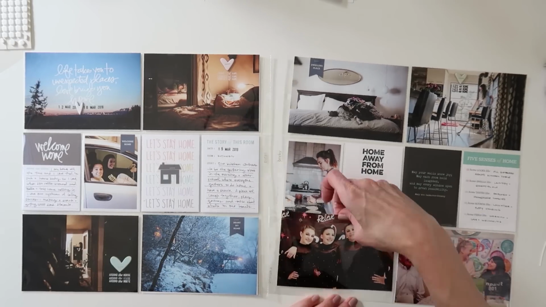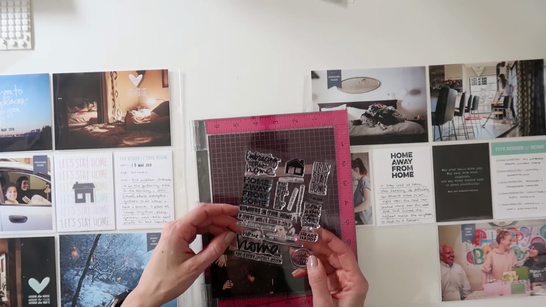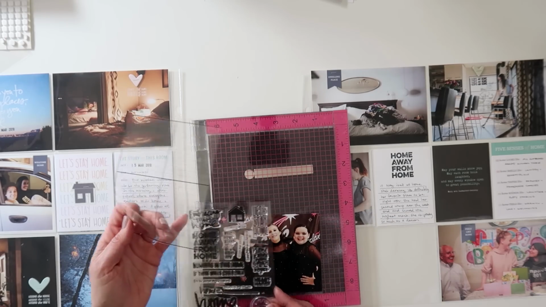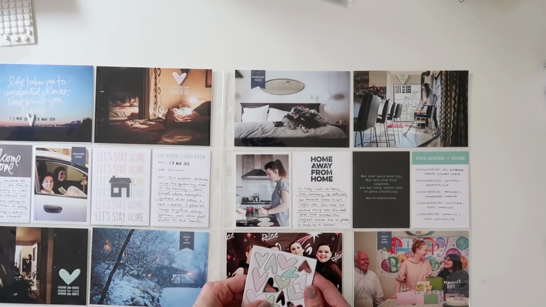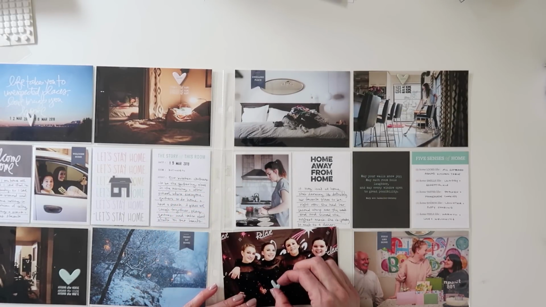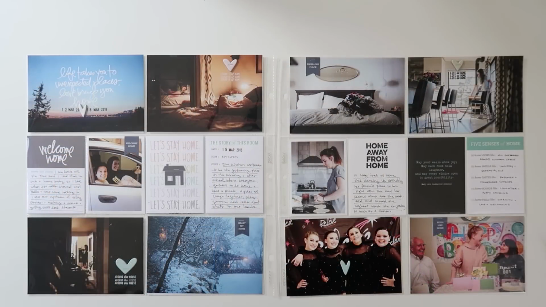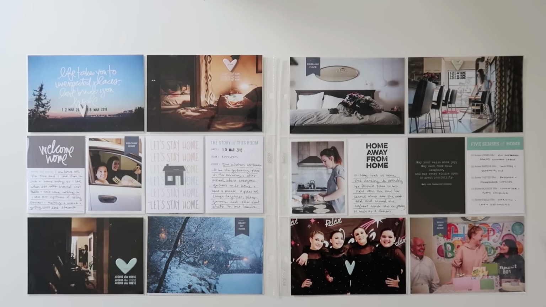And that story, I ended up telling the story of my daughter dancing, because that is definitely a home away from home for her. She spends a lot of time at the studio during the week. So I just told a little bit about her dancing and what she has been up to with that. And then because that was the only photo that didn't have an embellishment, I wanted to add a little embellishment there. Anyway, you guys, I am completely done with this spread.